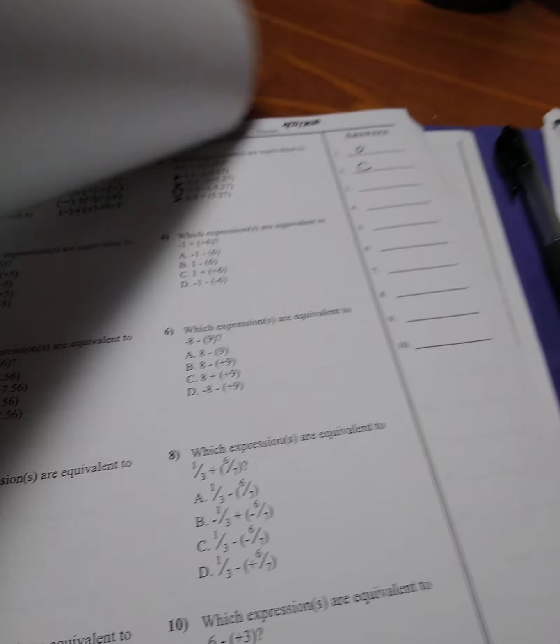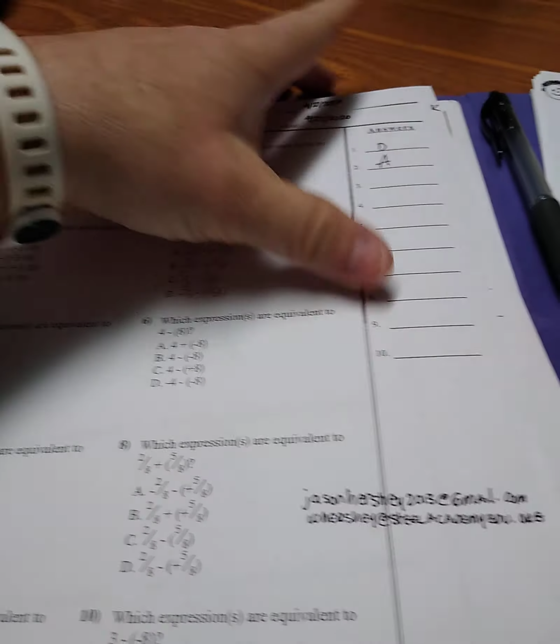So you will do the rest of the page. Remember, this work will also be on Google Classroom.